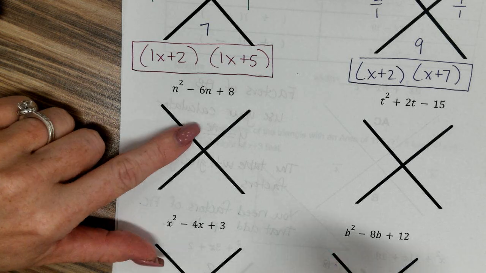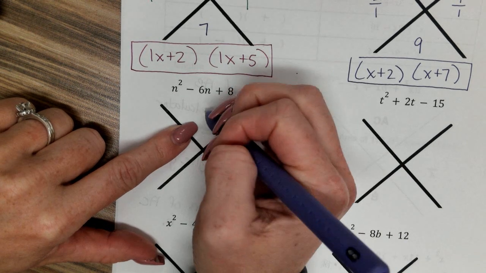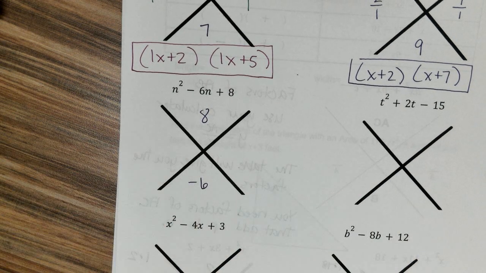Okay, so here we go. What's going to go here? 1 times 8. What's going to go here? Now, we are looking for factors that will multiply to give us positive 8, but add up to give us negative 6. So what would give us a positive multiplication, but a negative addition? 2 negatives, yes? 2 negatives multiply to give you a positive.